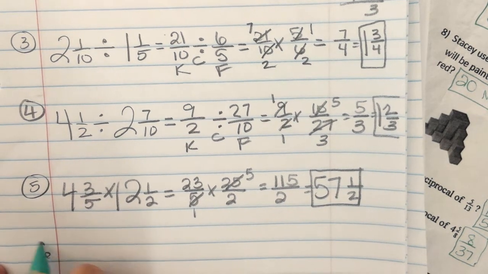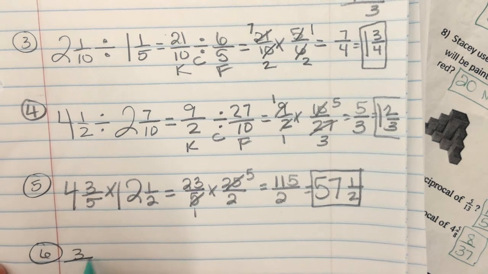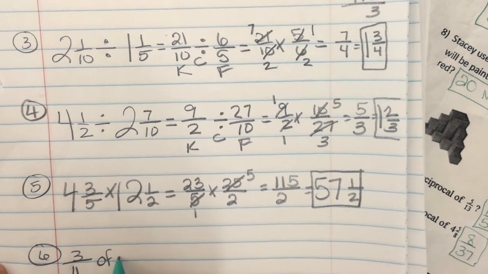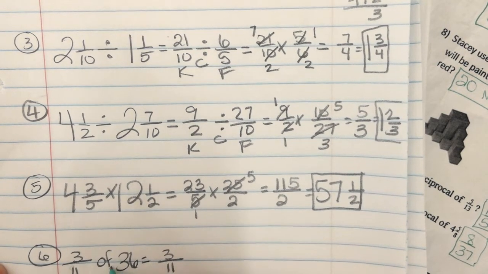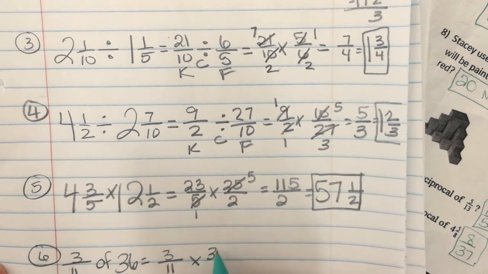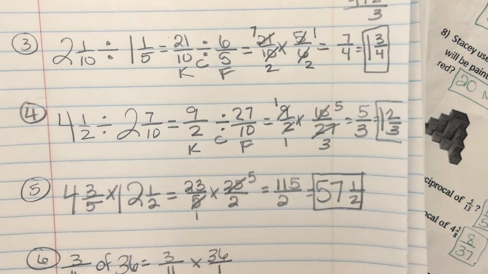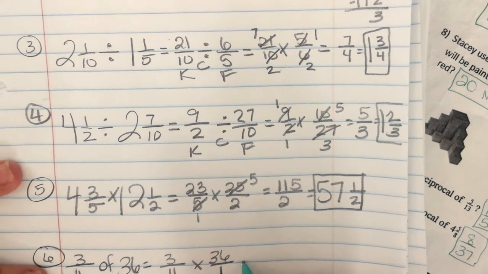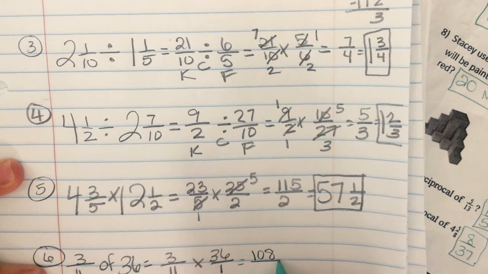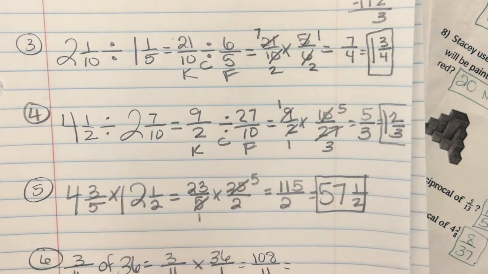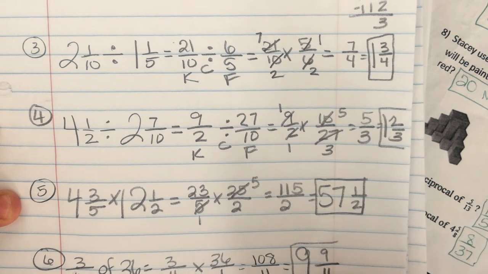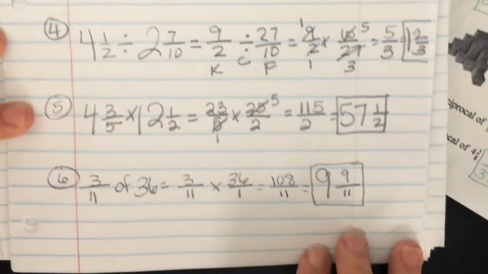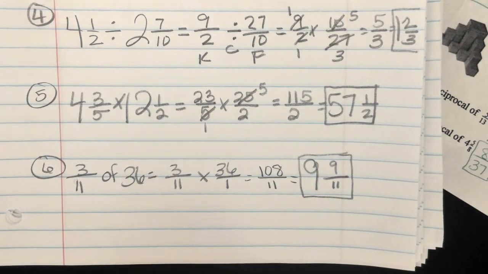Number 6. Okay, on the worksheet it is written this way, 3/11ths of 36. To set it up, keep the 3/11ths. Of means multiply, 36 over 1. Now, if you can simplify, you do. This one you can't. So you get 108 over 11 and it ends up being 9 and 9/11ths.